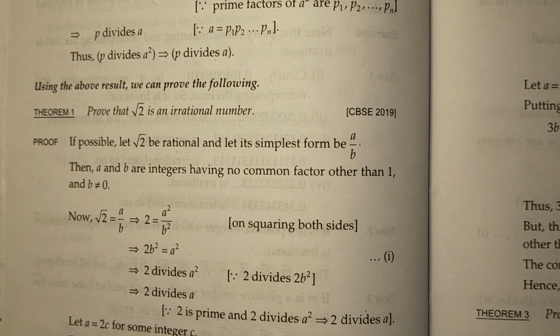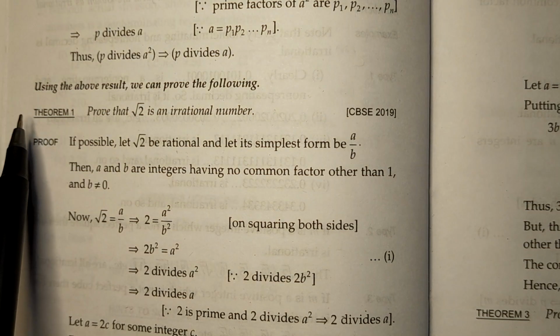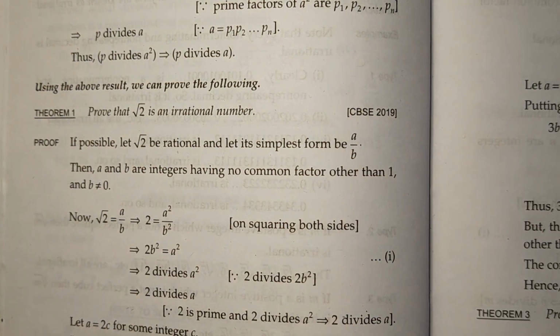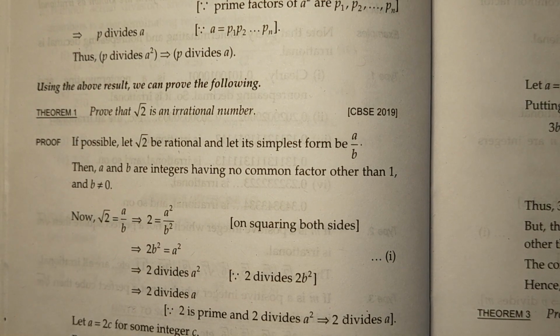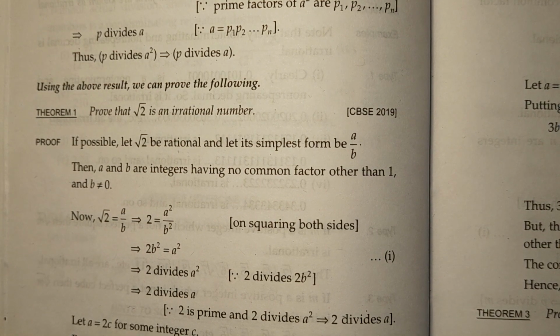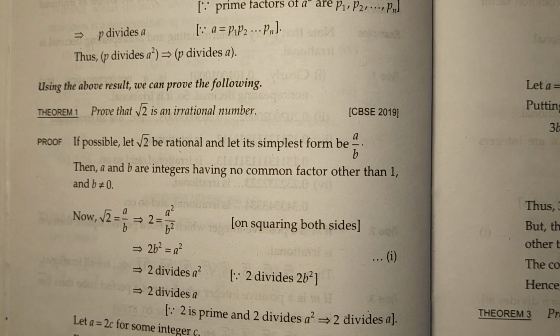In the syllabus, only proving root 2, root 3 and root 5 is in the syllabus. So that is theorem 1, theorem 2 and theorem 3. If you understand properly how to prove that root 2 is an irrational number, then you will be able to prove that root 3 and root 5 are irrational numbers along with any other numbers which are given. Proving that a number is irrational will remain the same. You only have to follow a certain pattern.